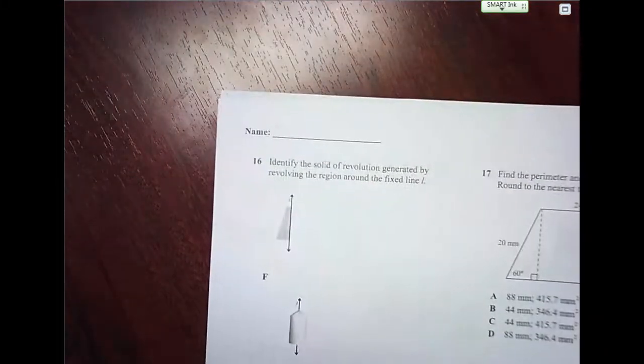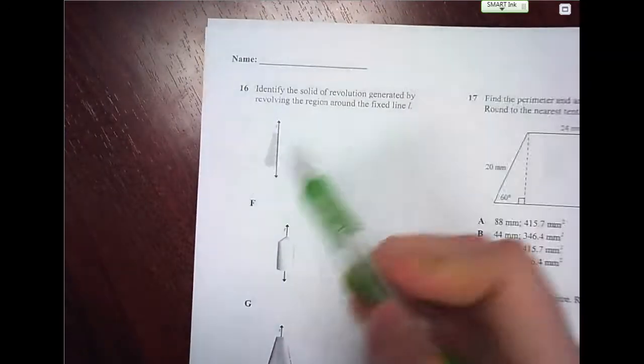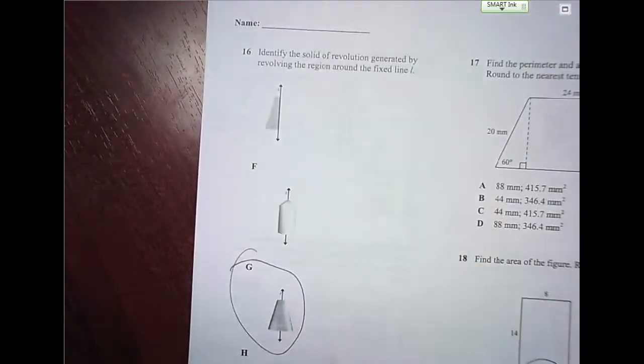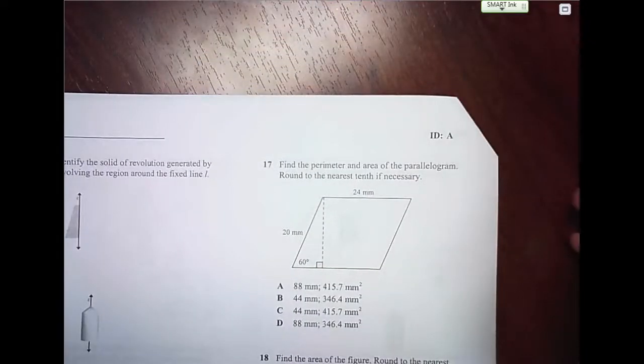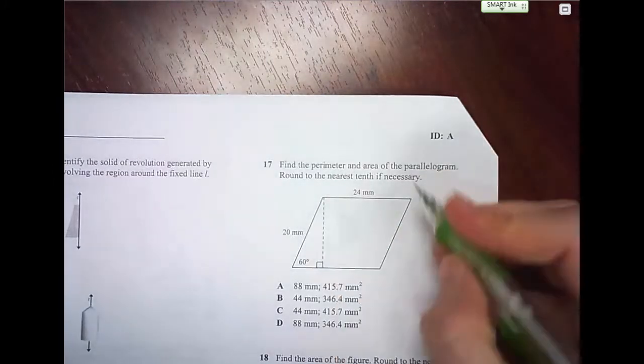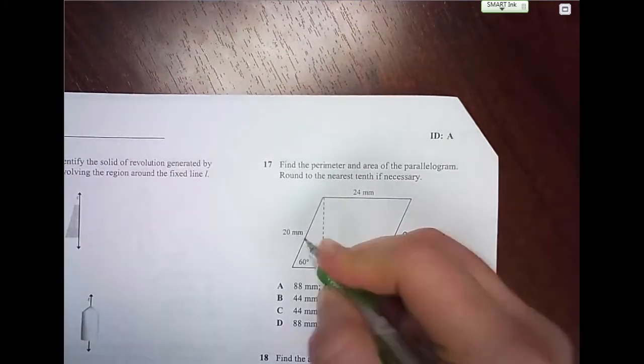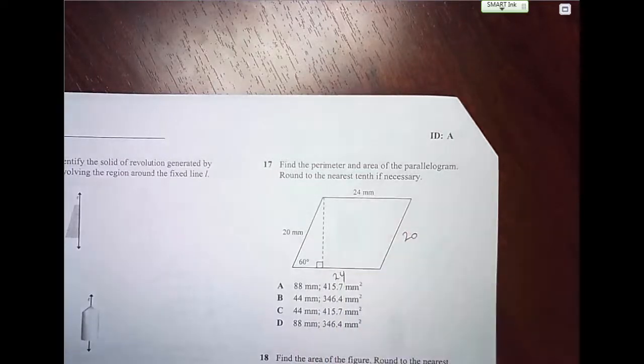Okay, number 16, identify the solid of revolution. So if you revolve this one around, it's just going to be this picture right here. Number 17, find the perimeter and area of the parallelogram. So perimeter, the sides of a parallelogram, opposite sides are the same. So I'm just going to add those together, 20 plus 20 plus 24 plus 24.